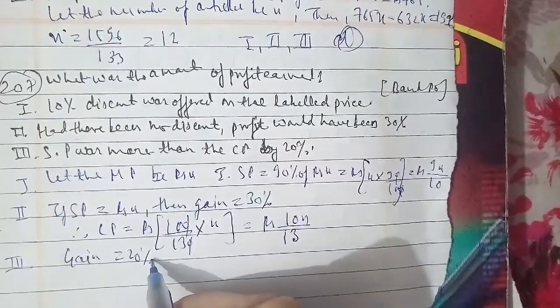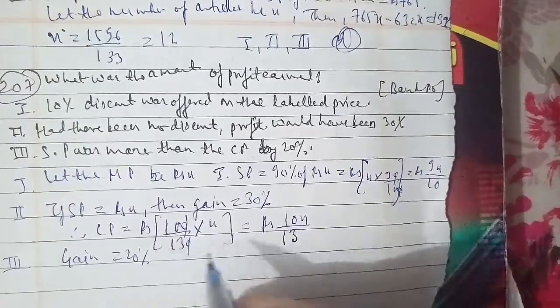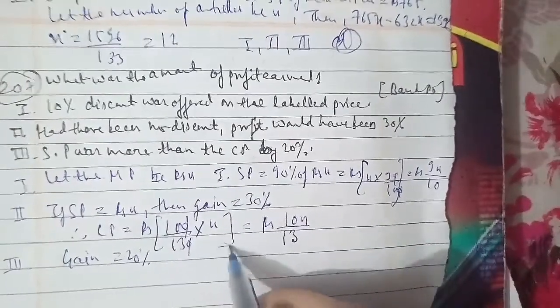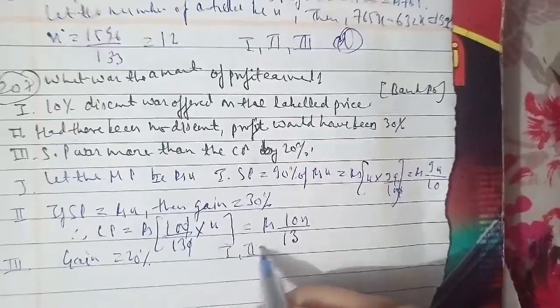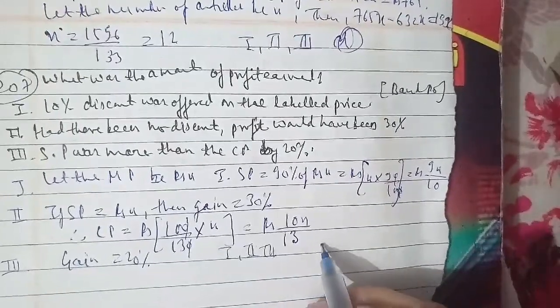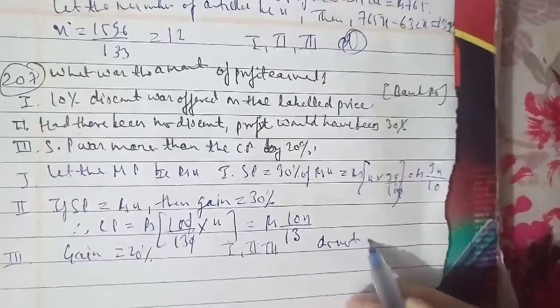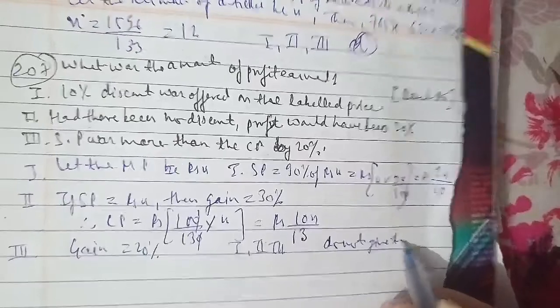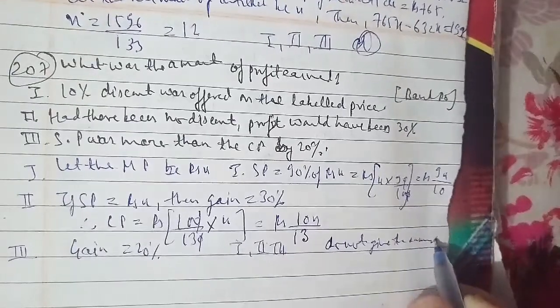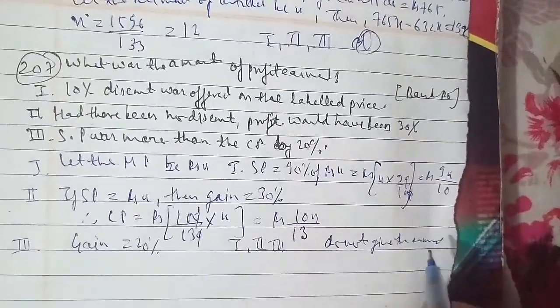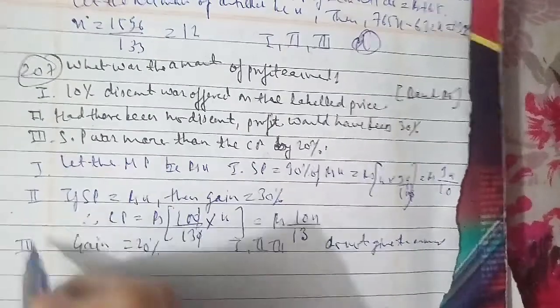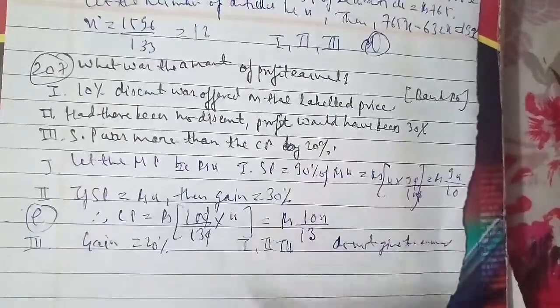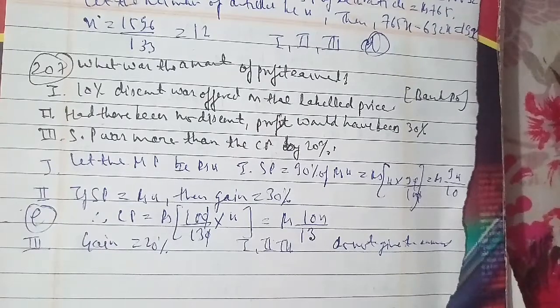So thus 1, 2 and third do not give the answer, and so for the same it will be option E, and that will be the right answer for this question as well.